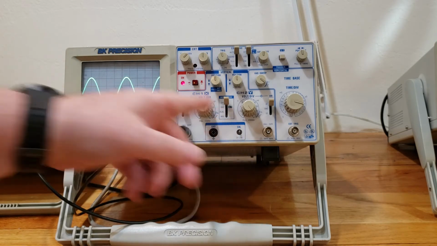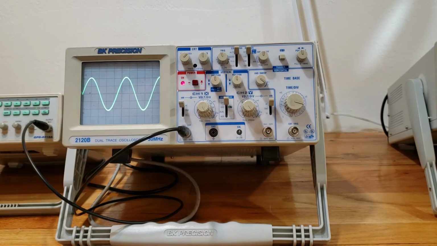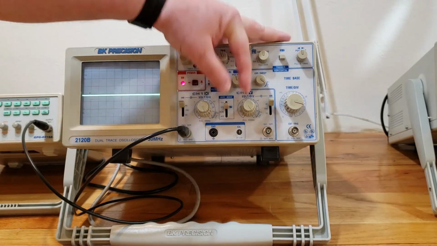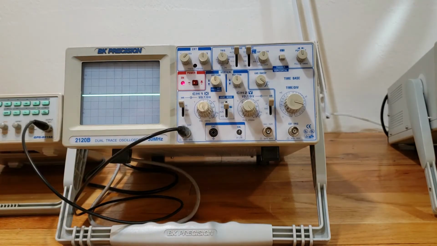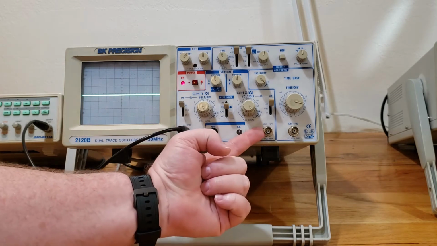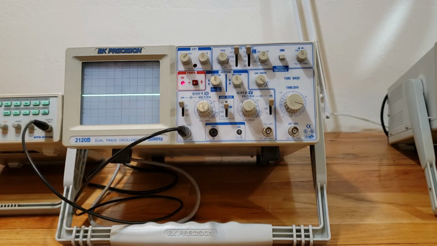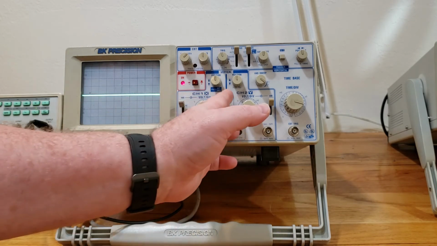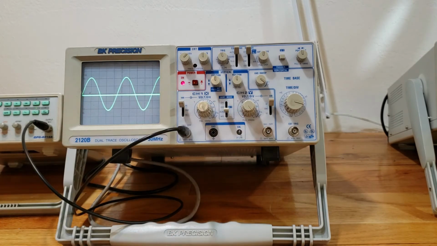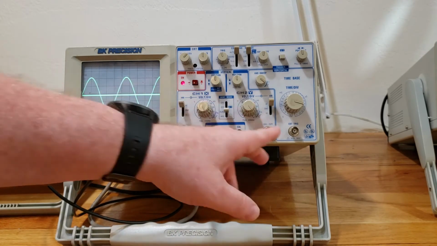So right now it's on channel 1. I'm viewing the signal coming in on channel 1. If I switch this to channel 2, now I'm looking at what's on channel 2. Since I have nothing connected to channel 2, I have a flat line. I can also switch this to dual, and I can look at both channel 1 and channel 2.